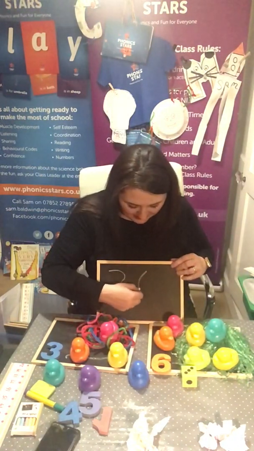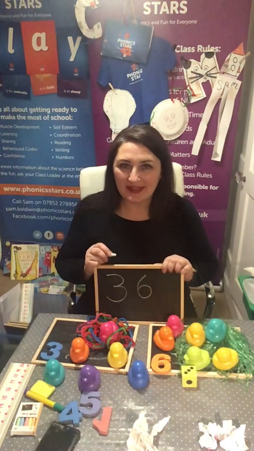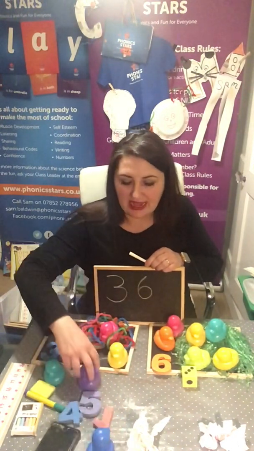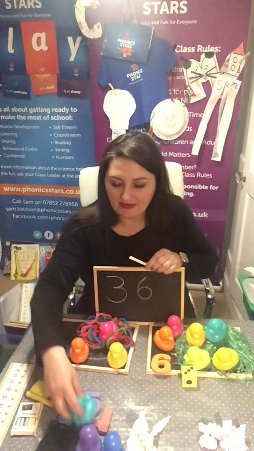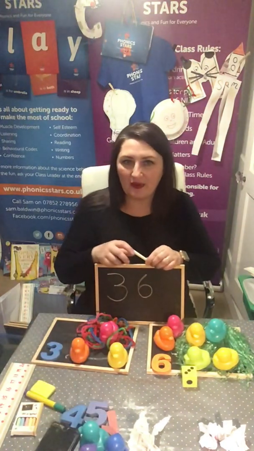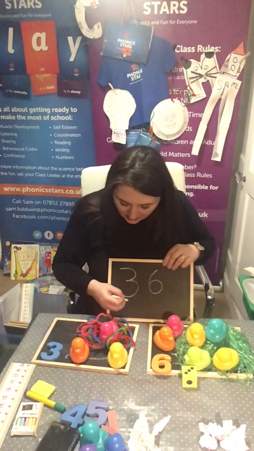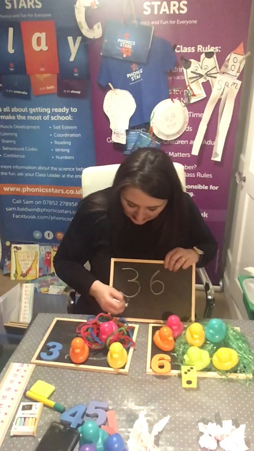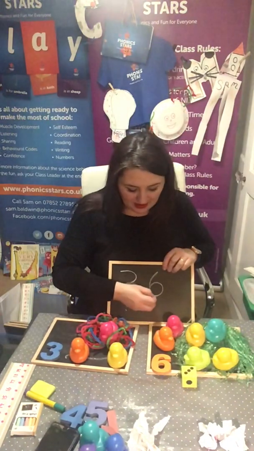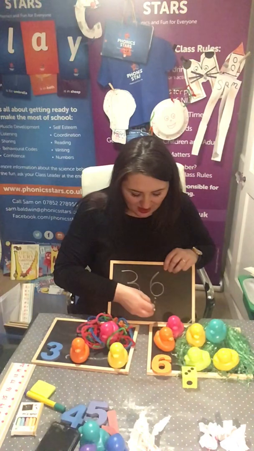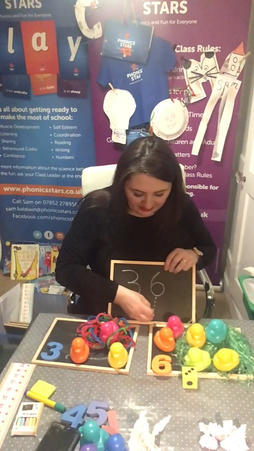Let's write number 6. Now, what if we add these 2 nests together? I wonder how many ducks there are all together. I'm going to move these ones because you're not actually in the nest, little duckies. So you go and have a sleep over there. Now, we've got 3 and 6. I'm just going to do 3 spots under number 3 and 6 under number 6. 1, 2, 3, 4, 5, 6.